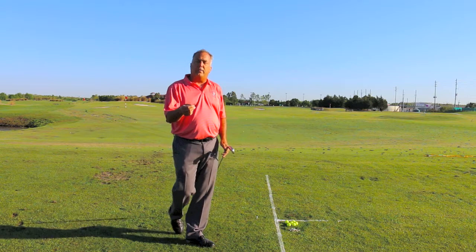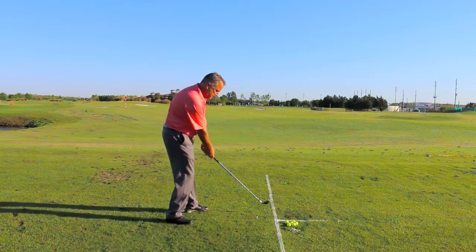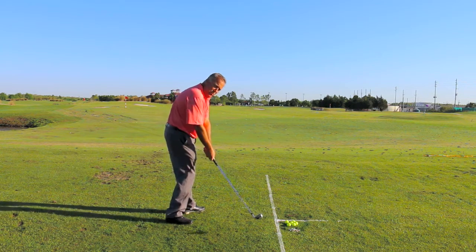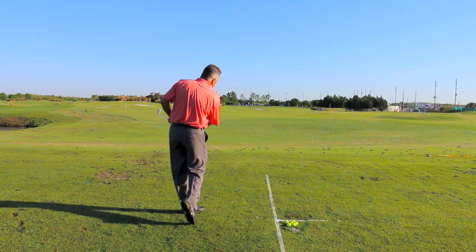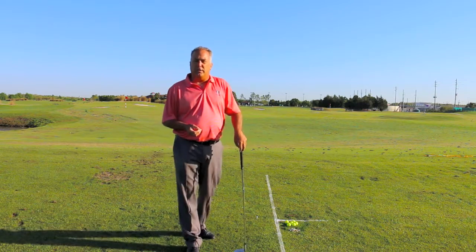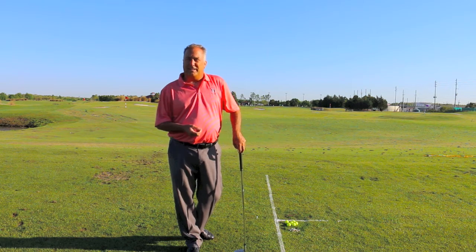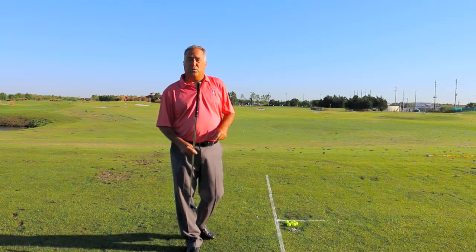So the swing path, what we're looking for, is a swing path that travels from the inside, straight through the ball, and then back again to the inside. Now if we can get the ball on target, we now have to have the proper trajectory, or we'll call it contact, and that comes from the angle of approach.